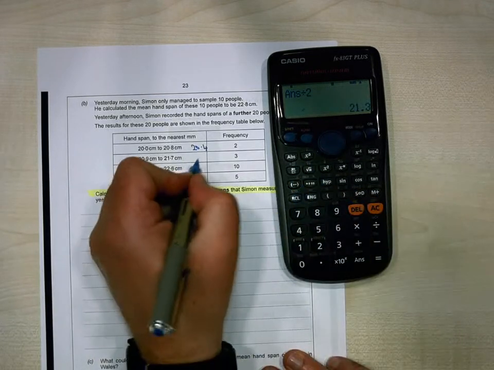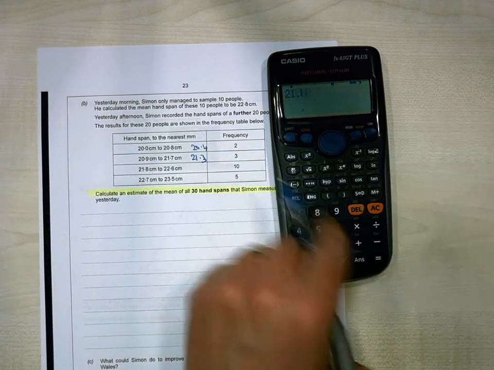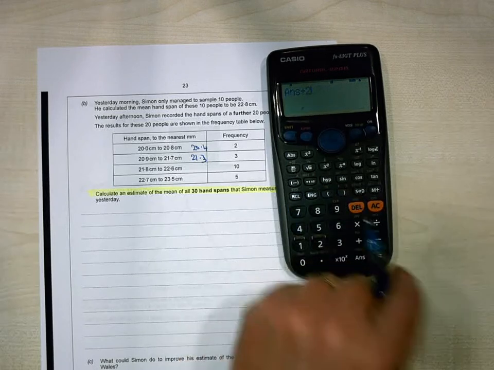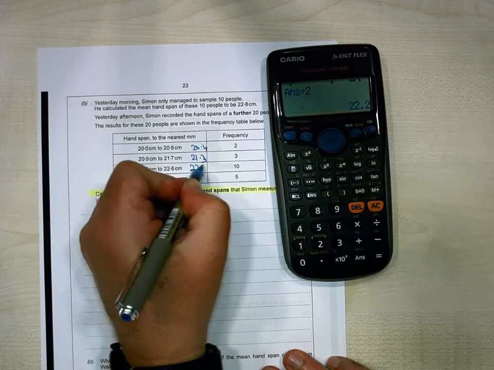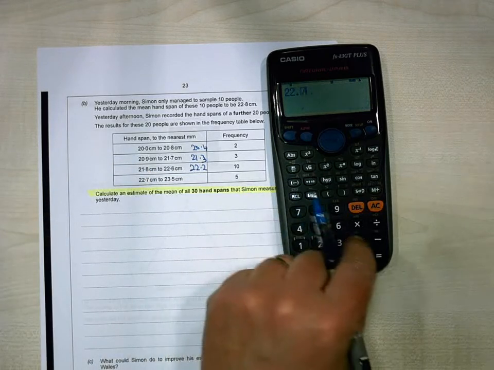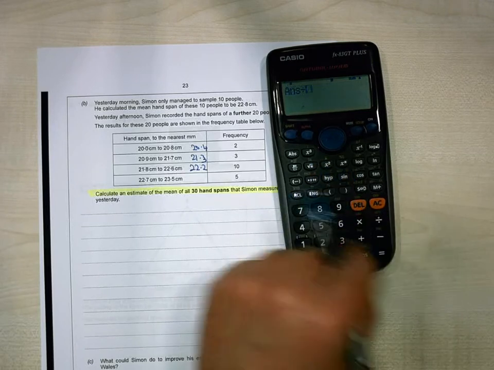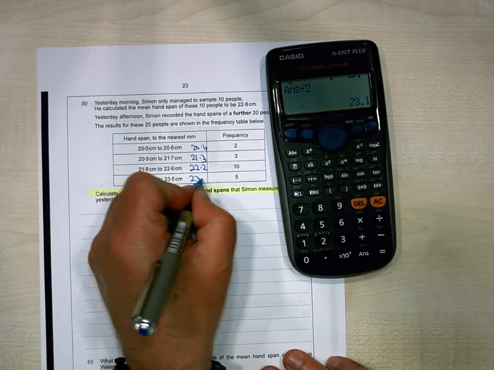So add them together in half, and you get 21.3. 21.8 plus 22.6, press equals, divided by 2, 22.2, and then 22.7, 23.5 divided by 2, 23.1.